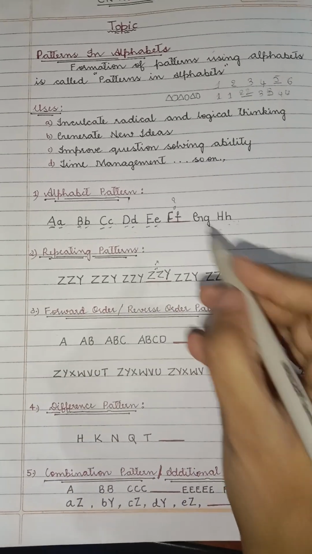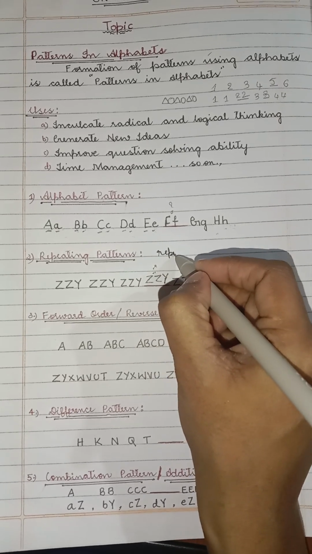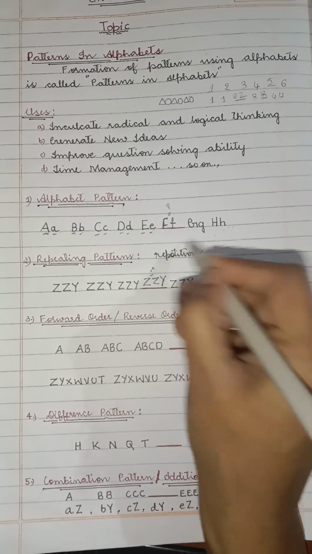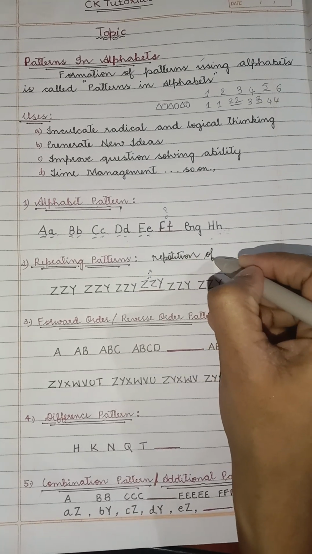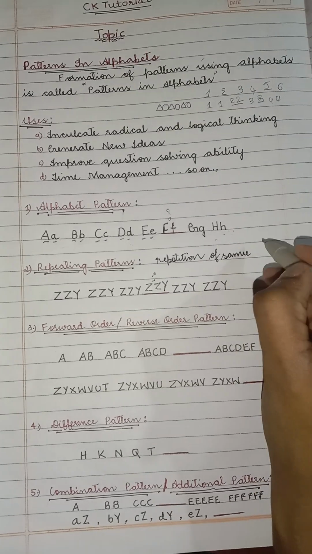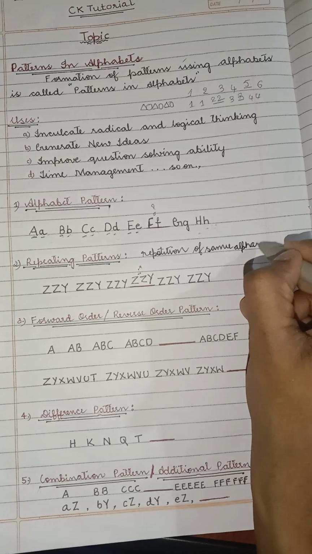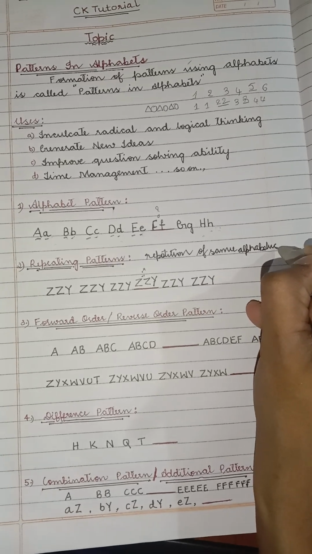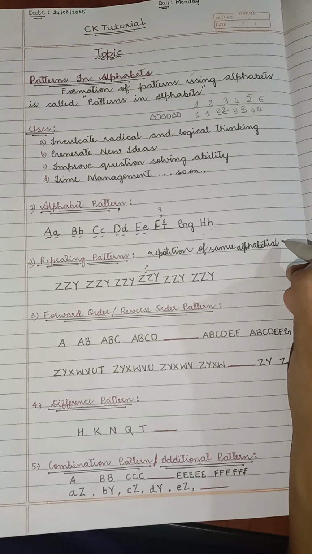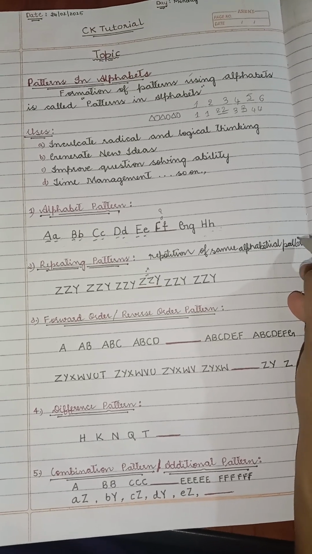Repeating patterns means repetition of same alphabetical patterns.